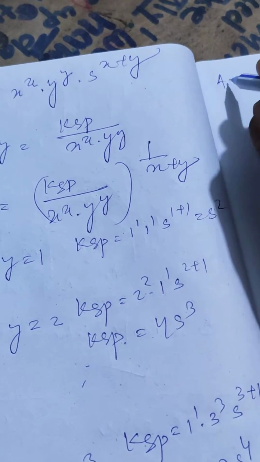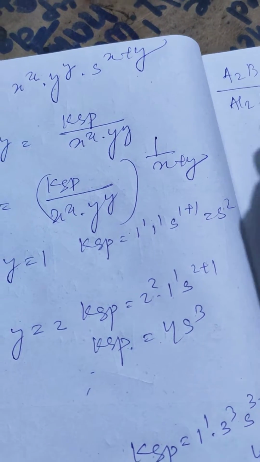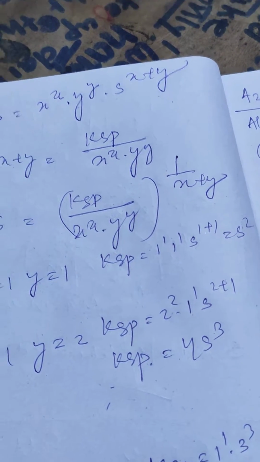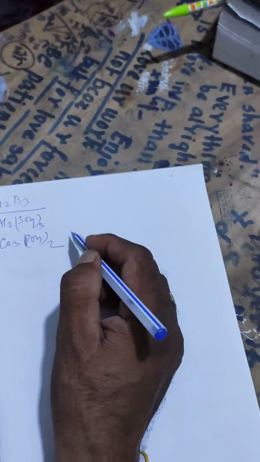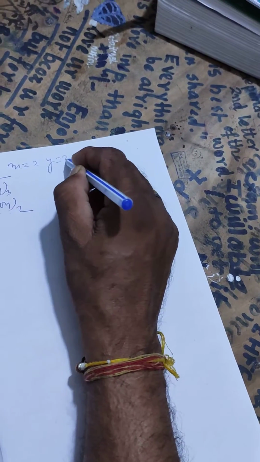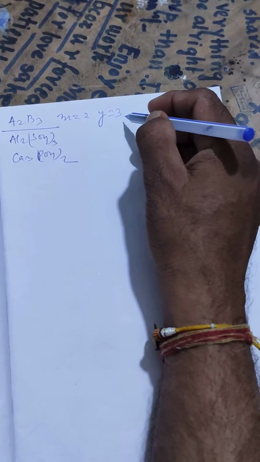One more salt we can take is A2B3. Under this category, Al2(SO4)3, Ca3(PO4)2, this type of salts come. So under this condition, X is equal to 2 and Y is equal to 3.